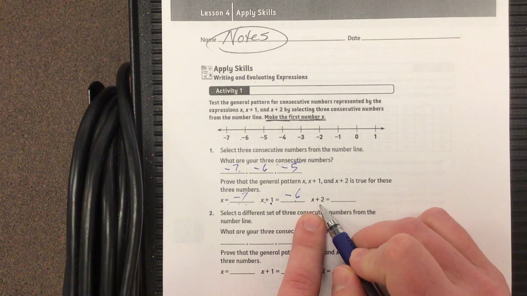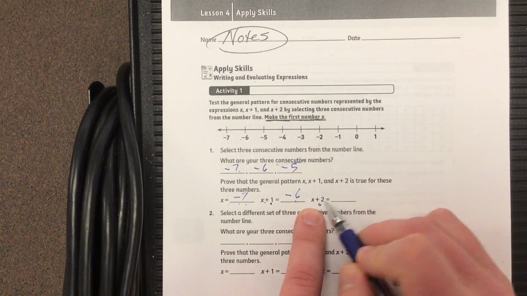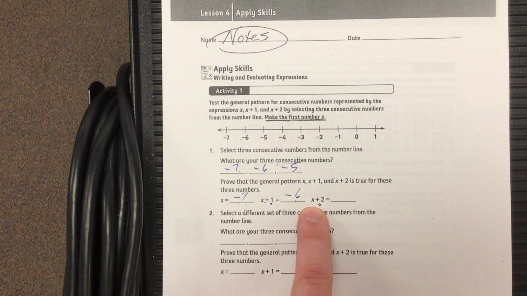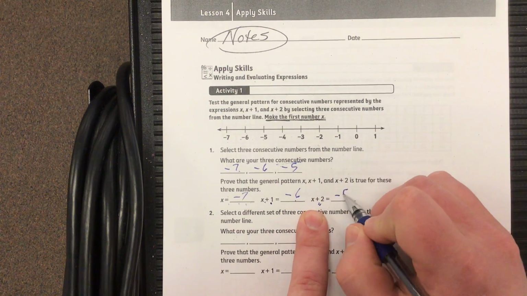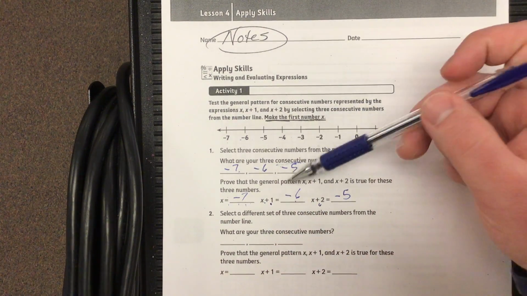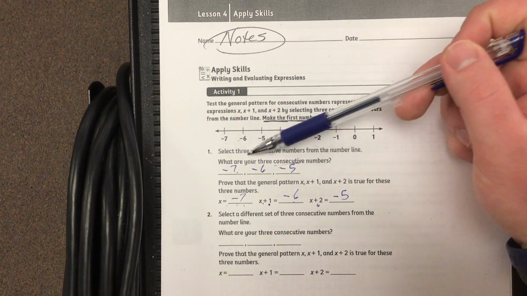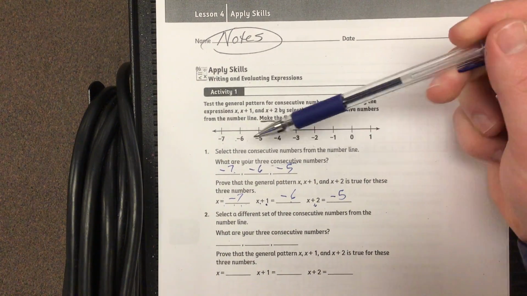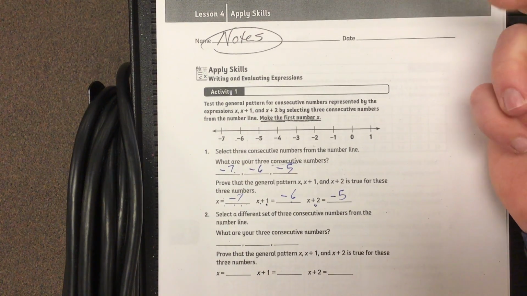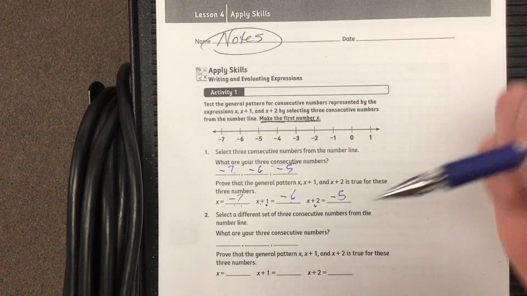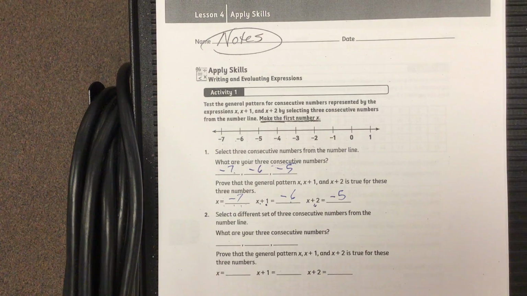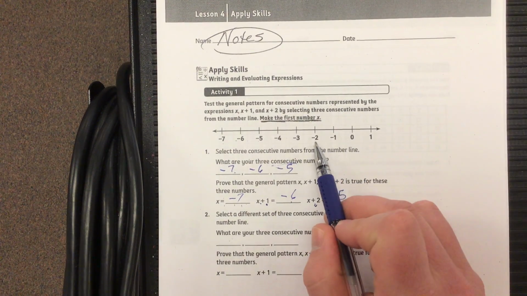So using that same logic, x is -7. What's x plus 2? -5. All right, so does that work for 3 consecutive numbers? Yeah, we got the same answers as the numbers we picked. All right, 2 says select a different set of 3 consecutive numbers from the number line. What are the 3 consecutive? -4, -3, and -2.